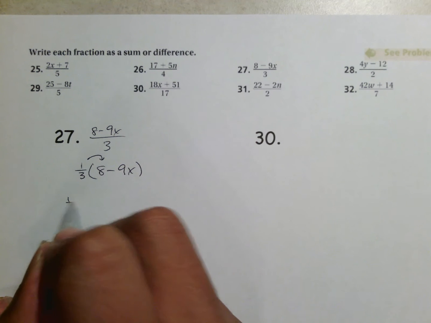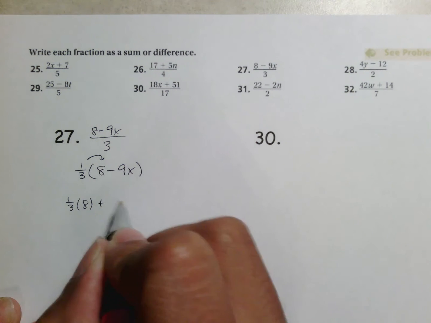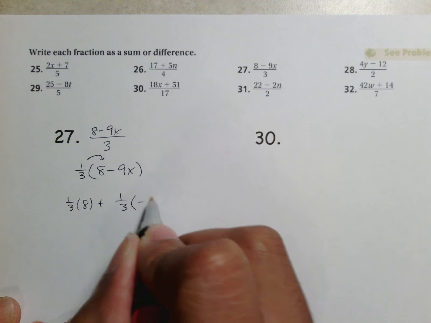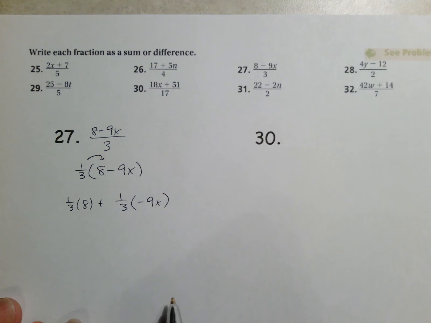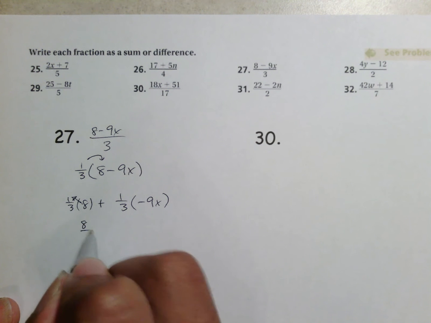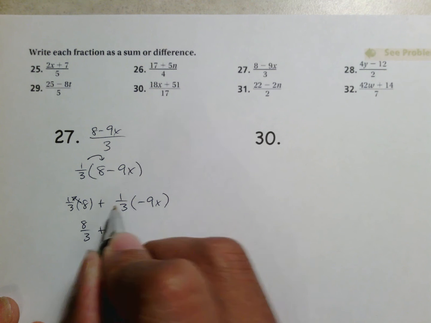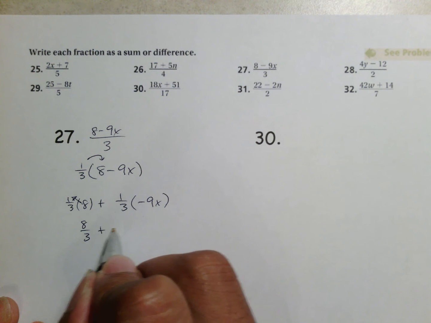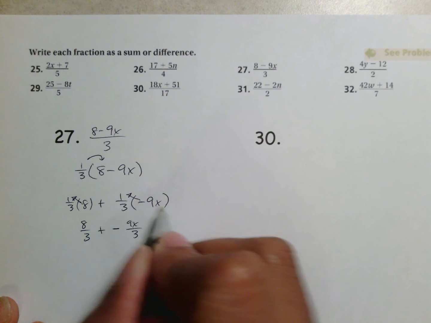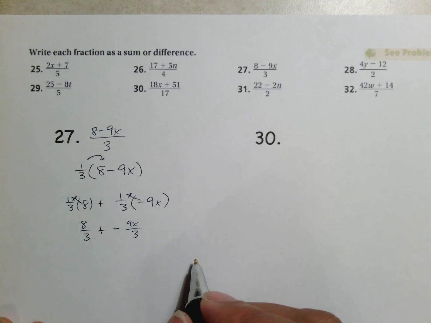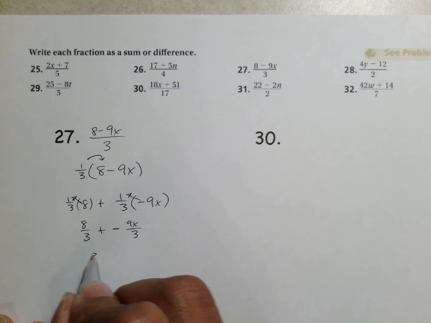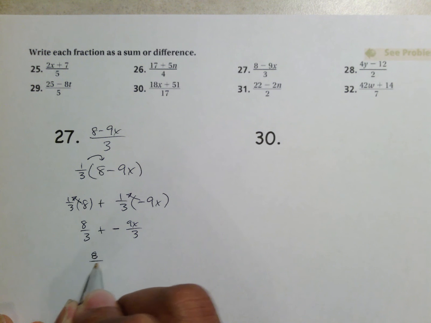Now taking 1/3 meeting 8, and which means plus 1/3 meeting, and again remember this is a negative 9x. The whole number I'm trying to teach you goes to the top, giving us 8 over 3, plus this is a positive times a negative, which is a negative 9x over 3, because that's what 9x times 1 is. Keep in mind again, we never write a plus and negative, so the 8 over 3 cannot be reduced.